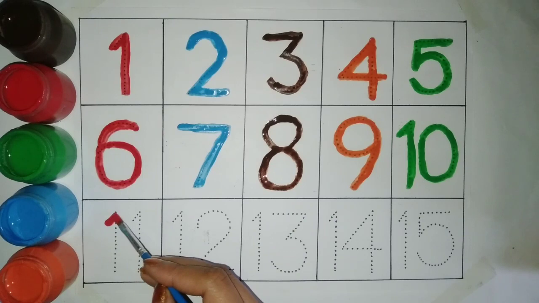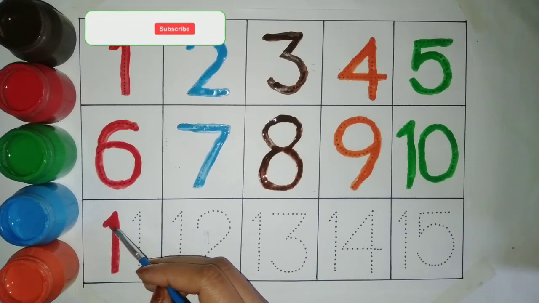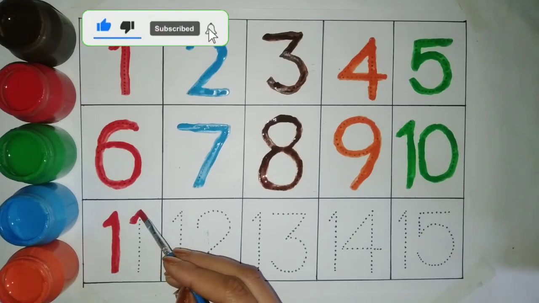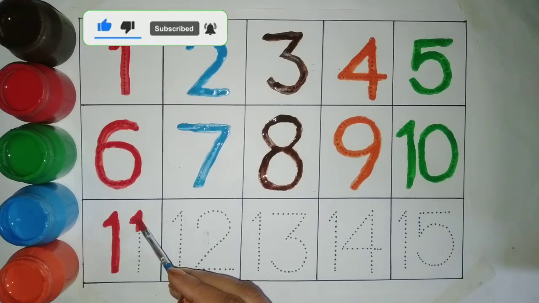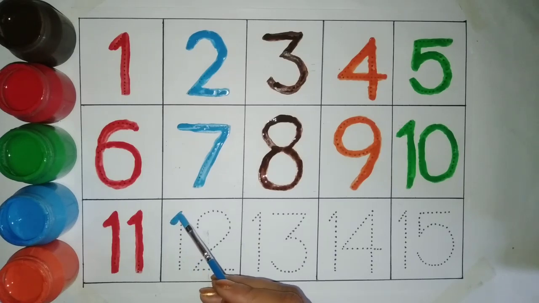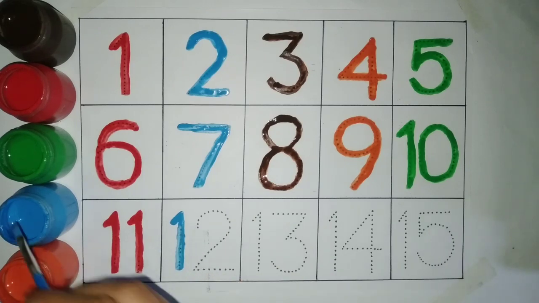Red color. 11. 1 and 1. This is 11. And this is red color. 11, sky blue color. This is sky blue color.